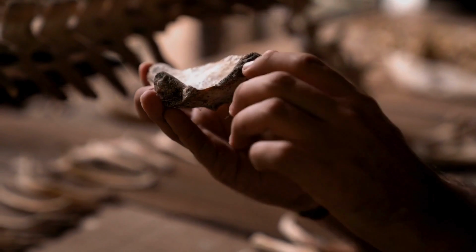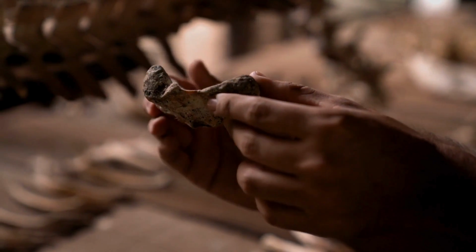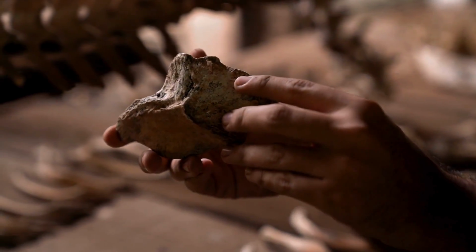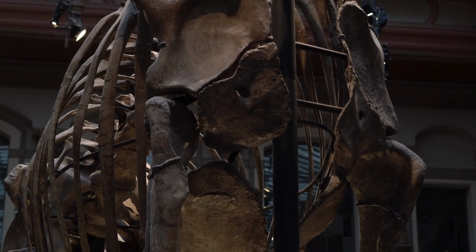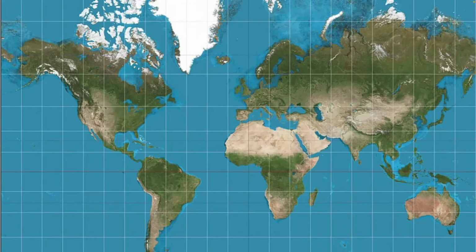Fossil fuels like coal and oil form from the remains of ancient plants and animals. Areas with more ancient life also have more fossil fuels. The uneven distribution of natural resources affects humans all over the planet.